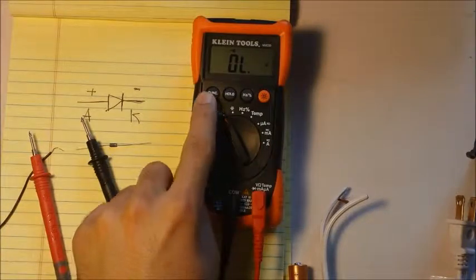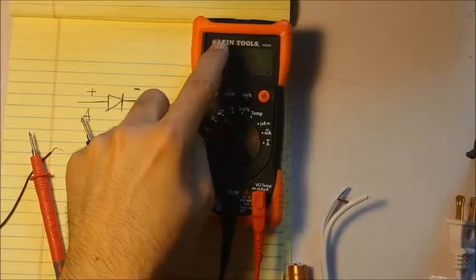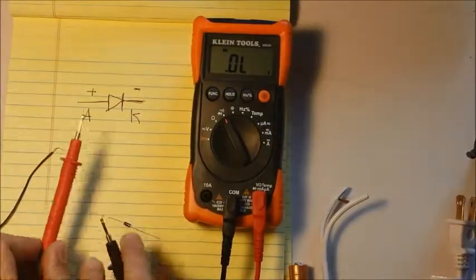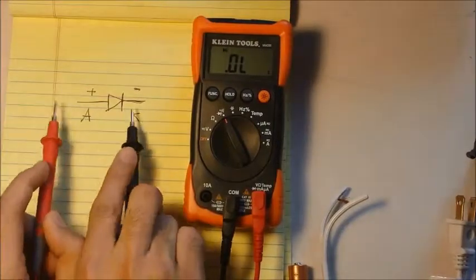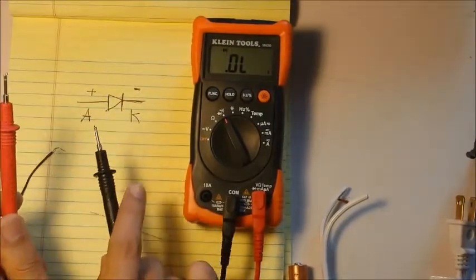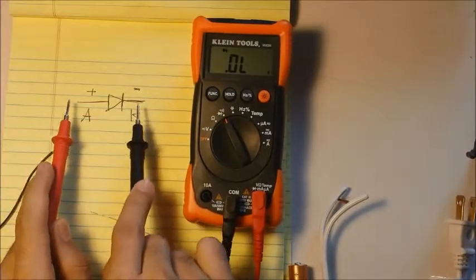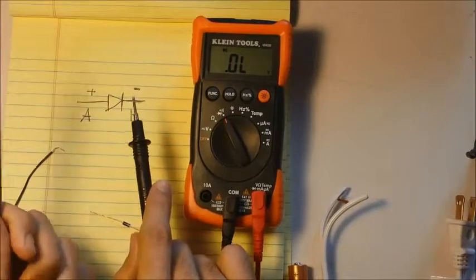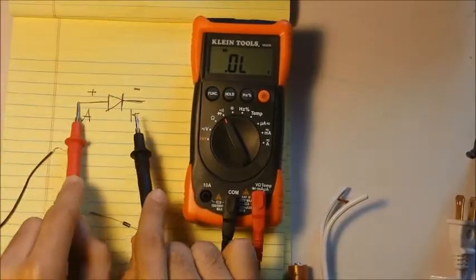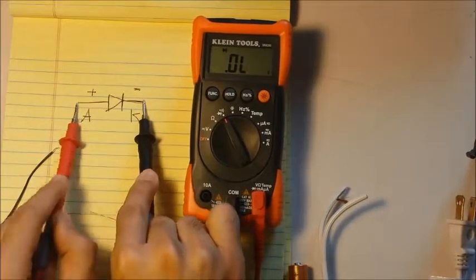We have to make sure we choose this one, and on the LCD there's the diode symbol, just like the one drawn here. To measure the forward voltage of the diode and make sure it works and is not damaged, connect the red wire to the anode and the black wire to the cathode, like this.